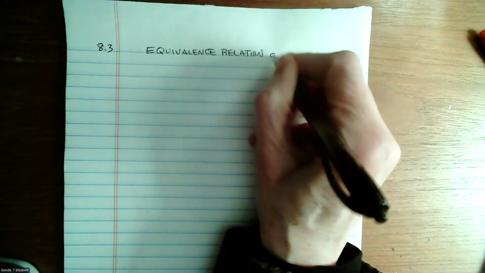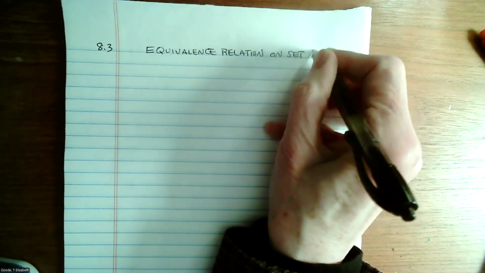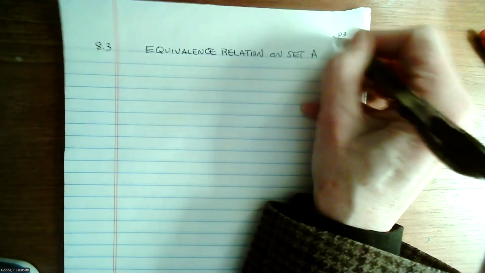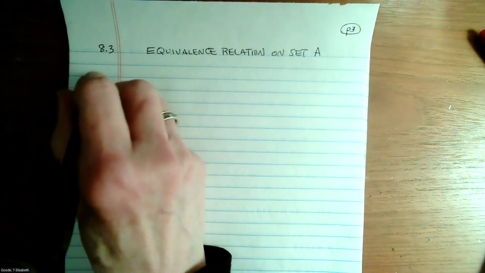So now we're in 8.3 and we're going to talk about equivalence relations and the very interesting properties that they have. So here's our definition.